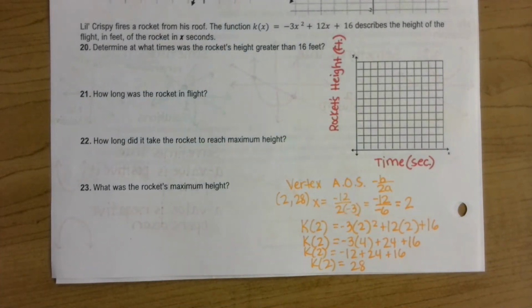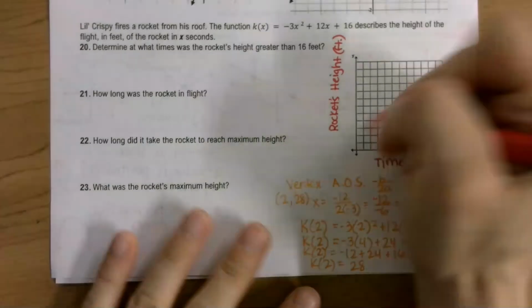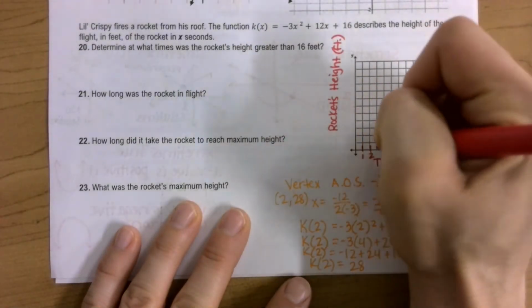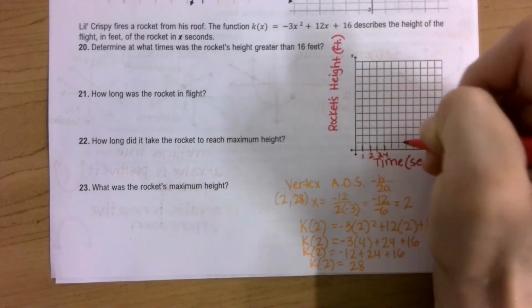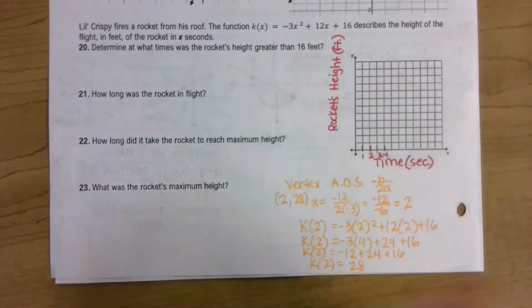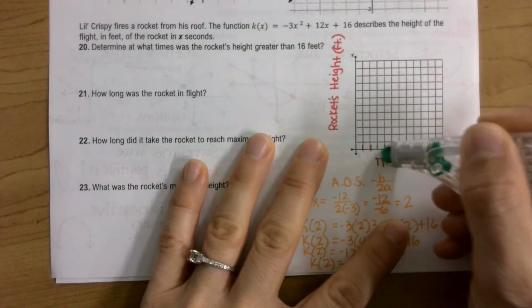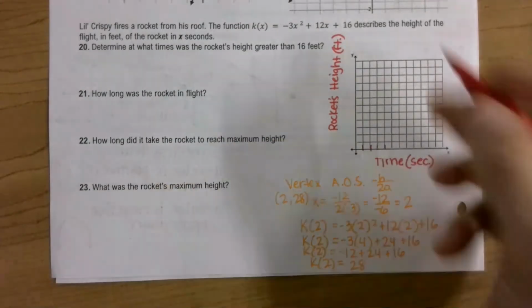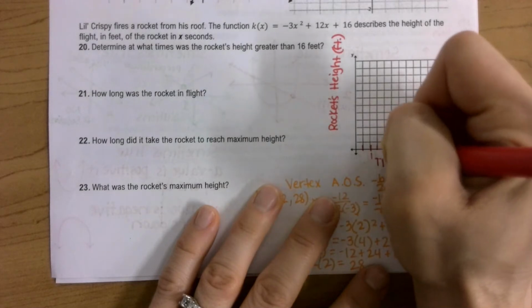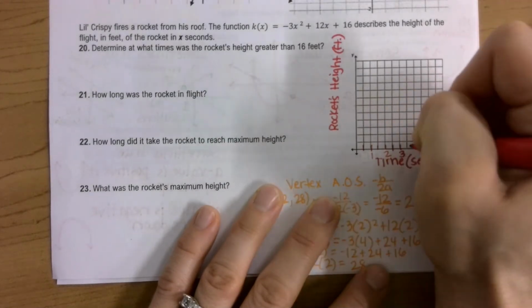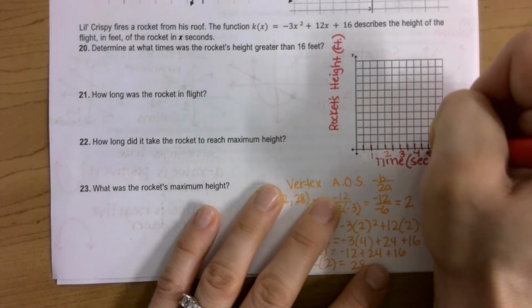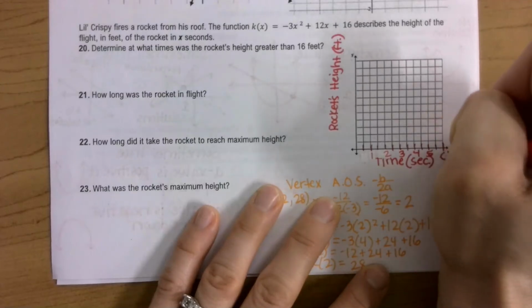So if I count by ones on... oh, I don't like that. That's going to be too cramped together. I'm going to spread these out more. I'm going to skip a line in between each one. So 1, 2, 3, 4, and 5, and 6.